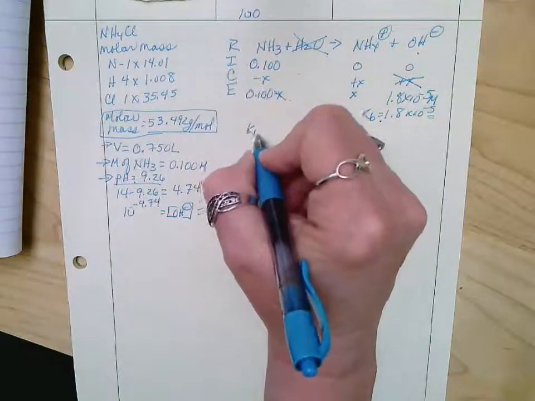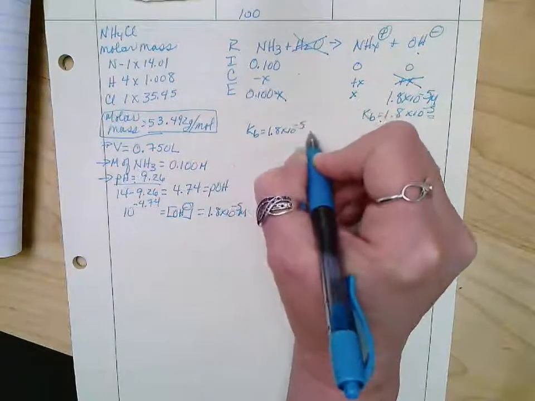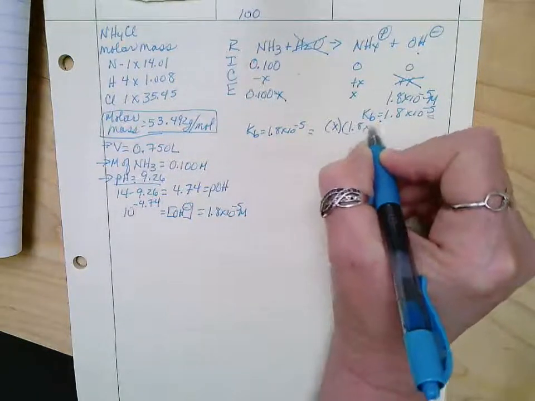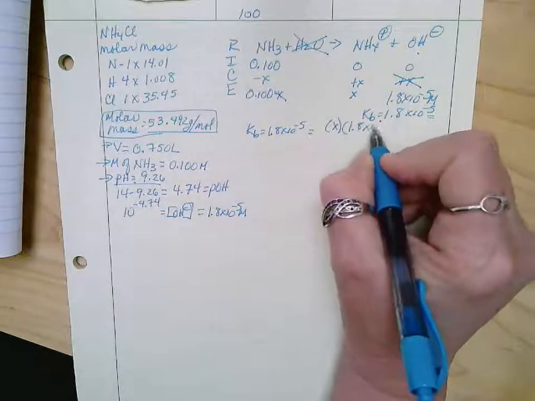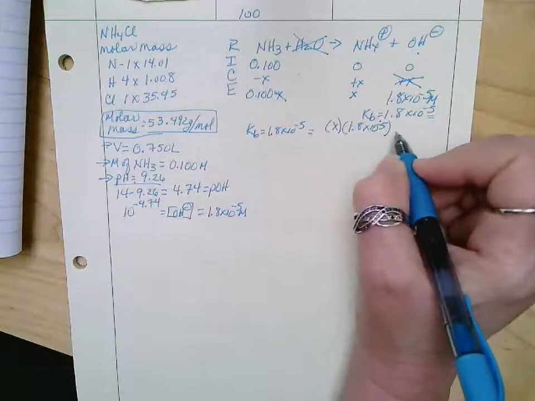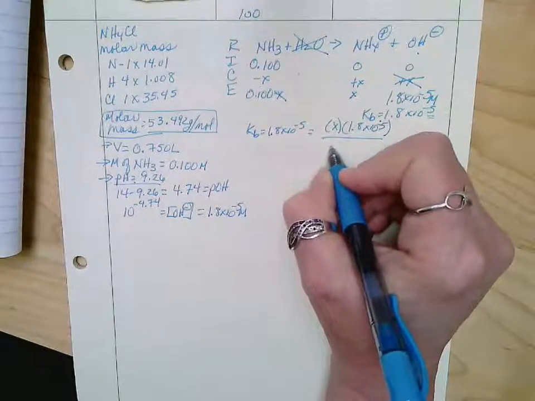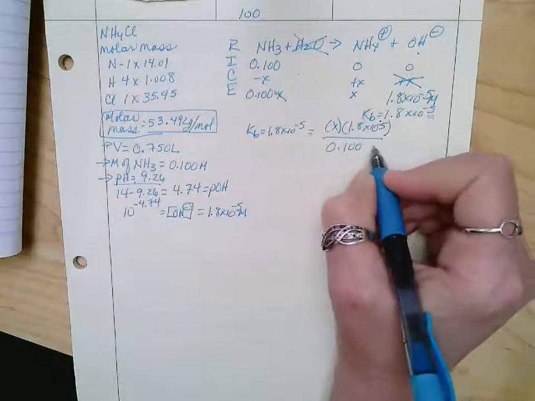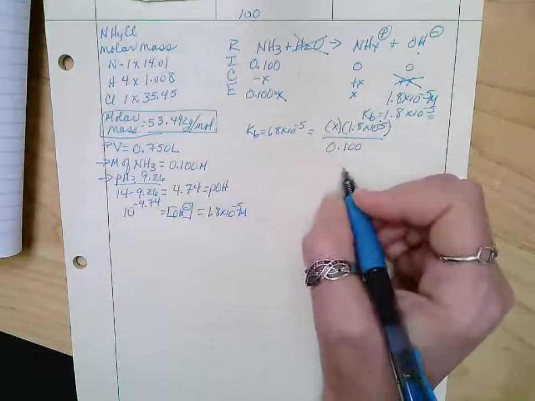And so Kb, which equals 1.8 times 10 to the negative fifth, is going to equal X times 1.8 times 10 to the negative fifth, and then divided by the original concentration, 0.100. Oh, these two numbers are the same. That's interesting.